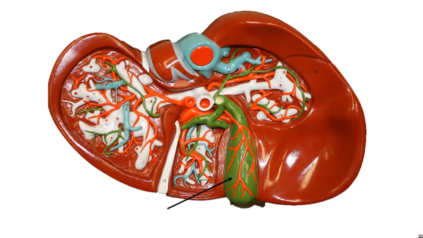So this is the model that we use for the liver. This view is the view that I used for most of the different structures for the liver and the gallbladder. I'll show you, there is another view where you can see the bile duct, or the common bile duct, making its way down to the duodenum. But this is the view where you can really see all four lobes, you can see the ducts, all of that.